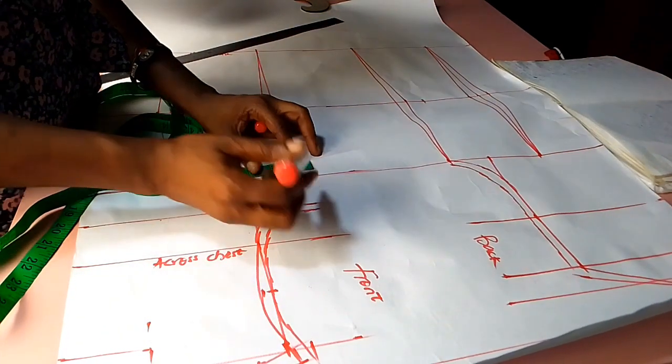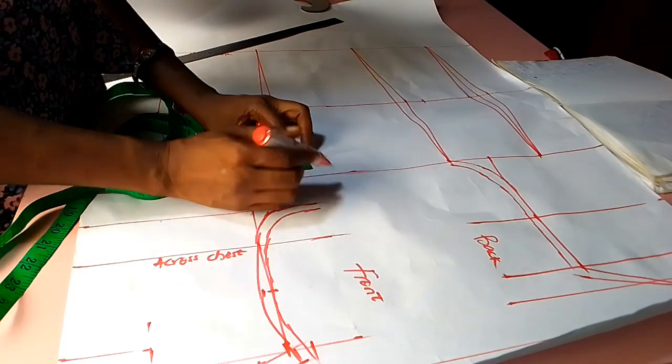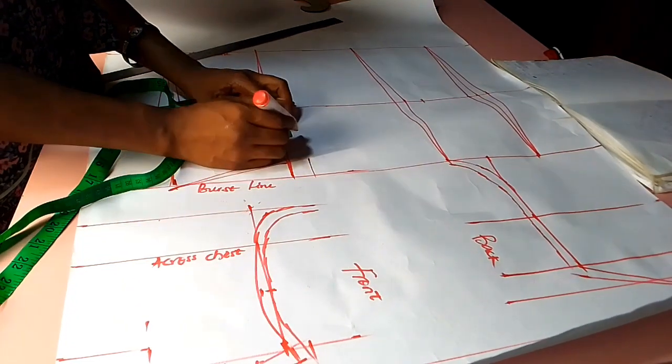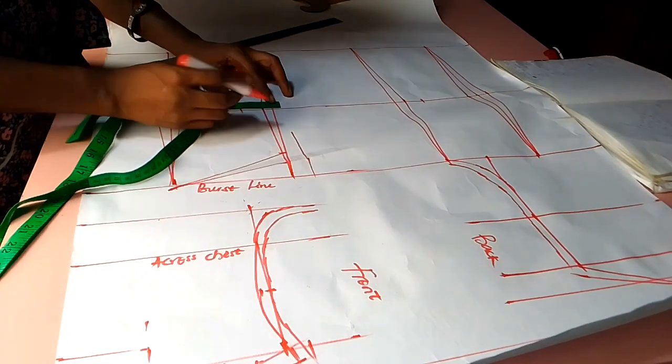Okay, then I'm not going to leave it like this. Normally I like putting 1 inch as my seam allowance. All right, so this is it.